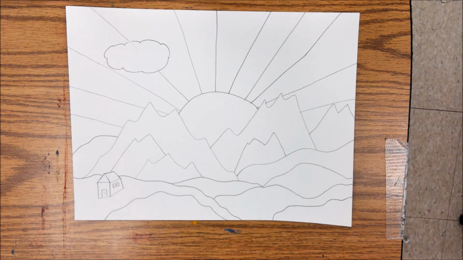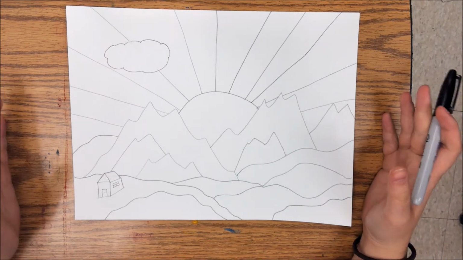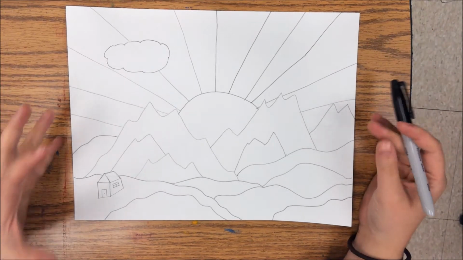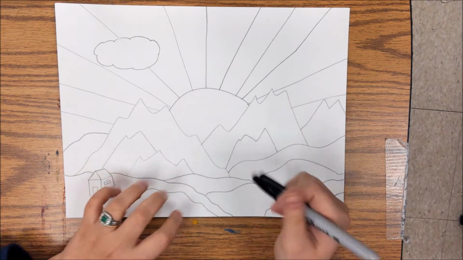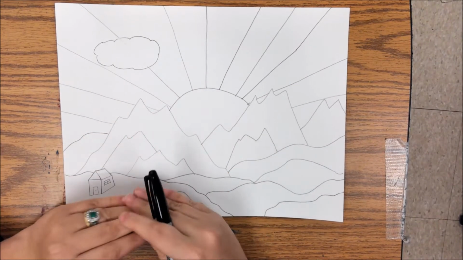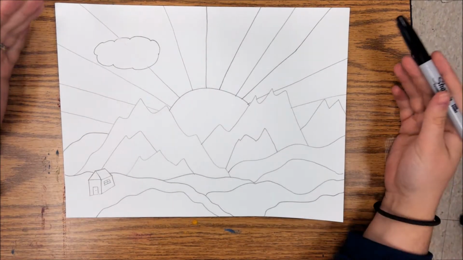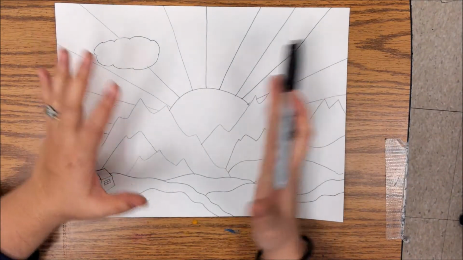All right, guys, so this is going to become what I'm going to call a Zentangle landscape. A Zentangle is when you take the outline or a shape of something and you fill it in with a whole bunch of patterns. So far what we have is a drawn landscape.